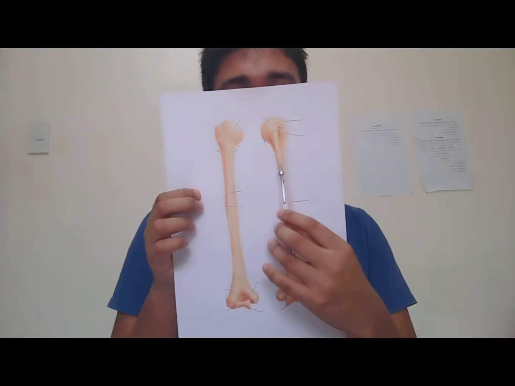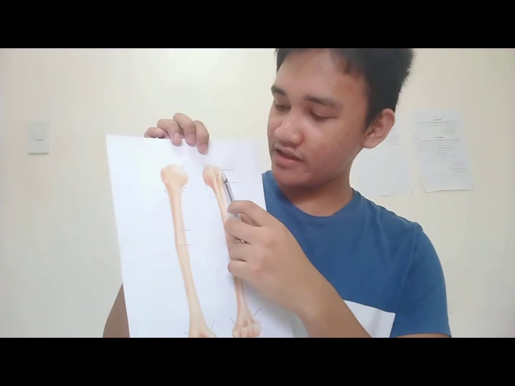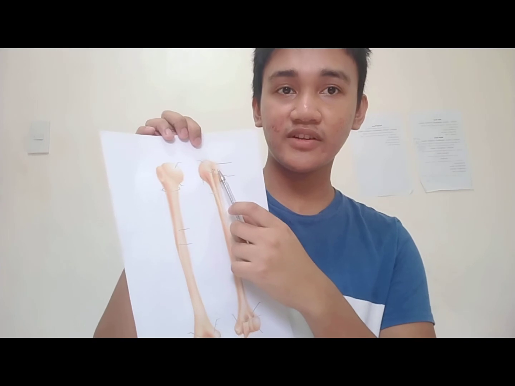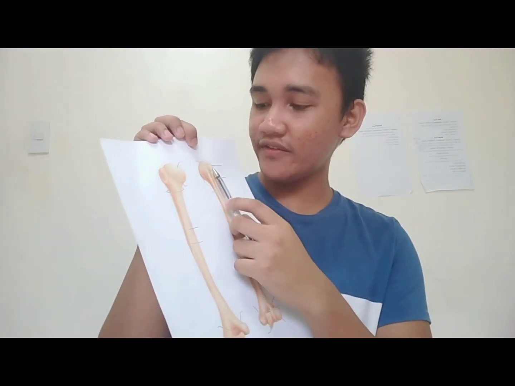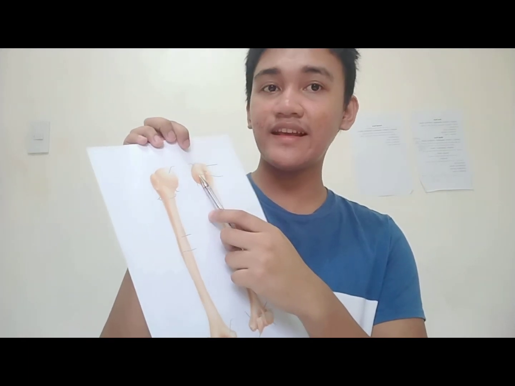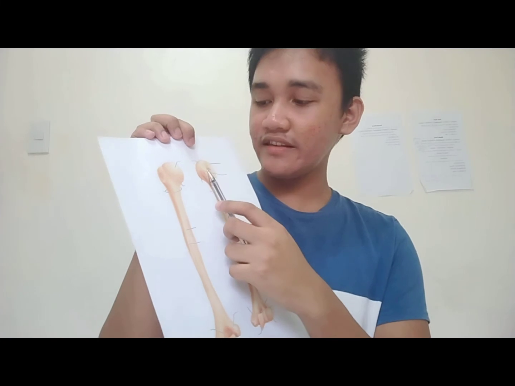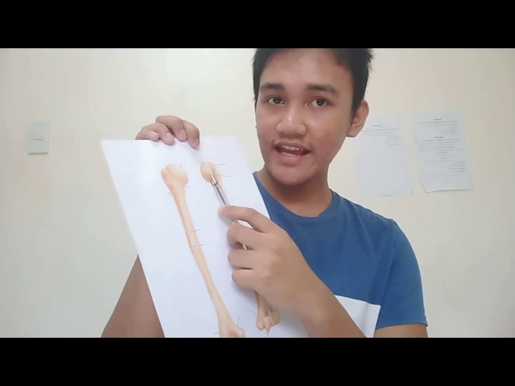This is the anterior and posterior view of our humerus. The first structure here is what we call the greater tubercle. It is located in the proximal end of our humerus. And this structure right here is called the lesser tubercle. It is located below the anatomical neck.